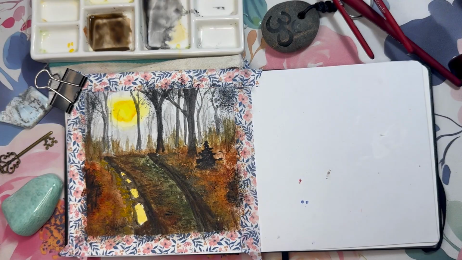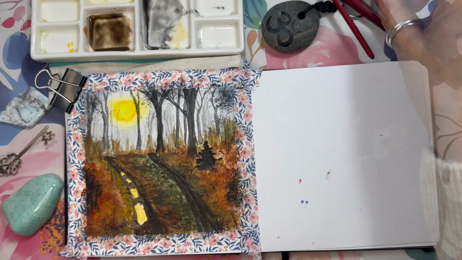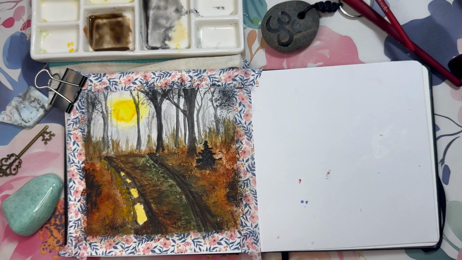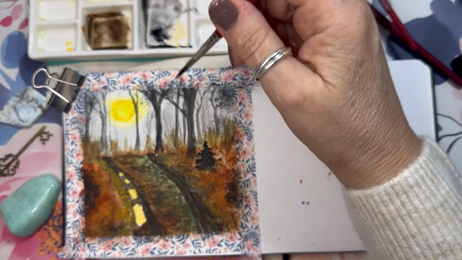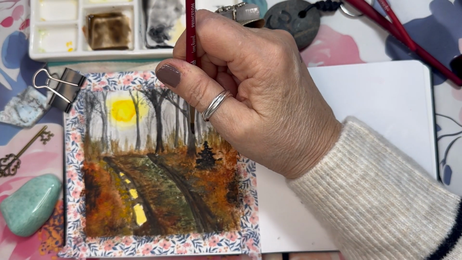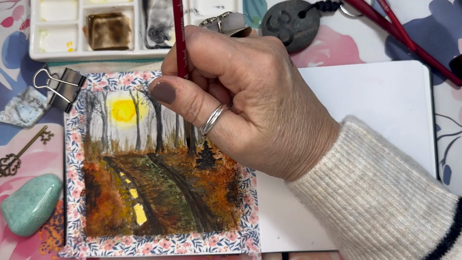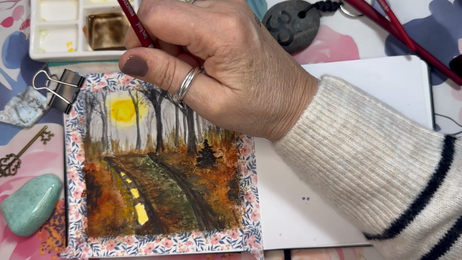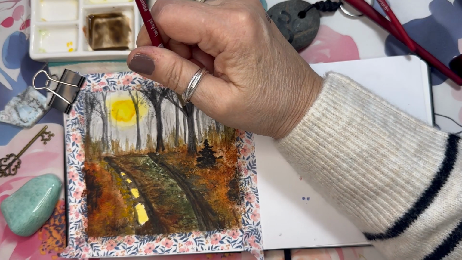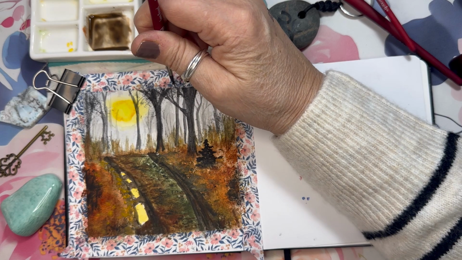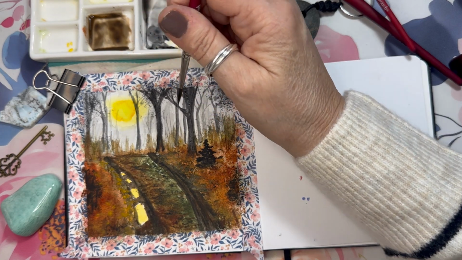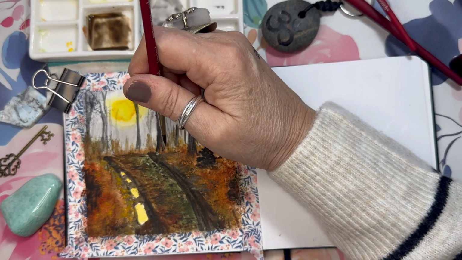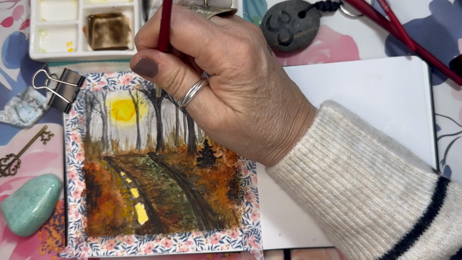Okay. Oh, I have to go get it. I'll be right back. Now that this is dry, just a little bit, I still see where I want to do. This tree is going to need some lines. A little darker. This one as well. Throw in some lines.